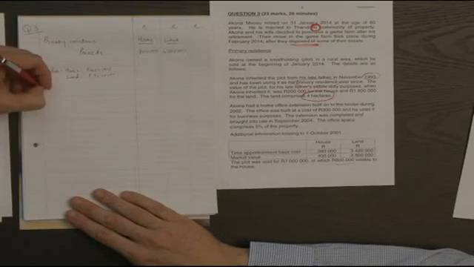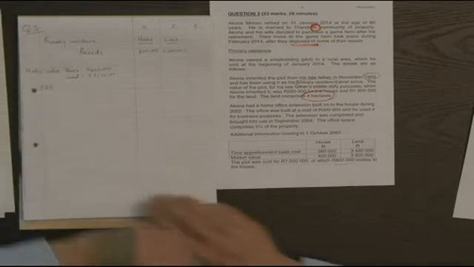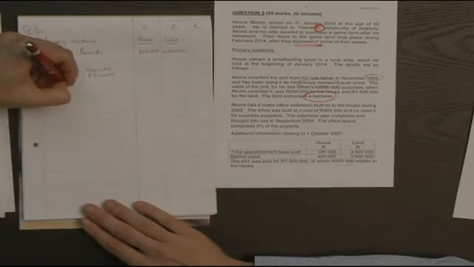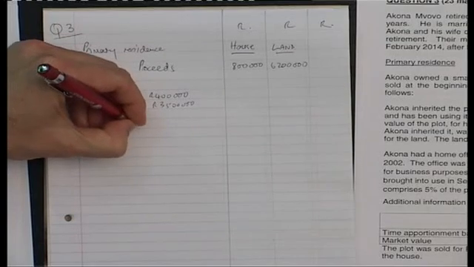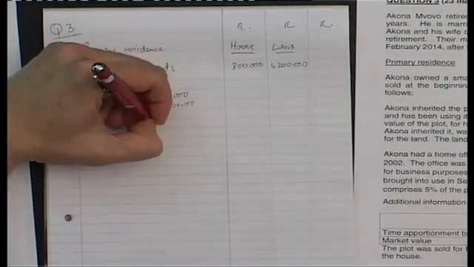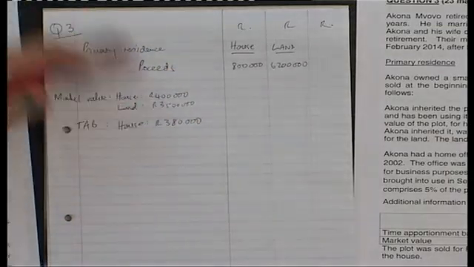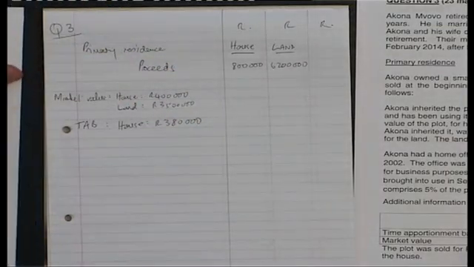The second option would be the time apportionment base cost. Once again, you don't need to calculate it, you'll be given it. There it is at the bottom of the question. The house's TAB was 380,000. Once again, excuse my handwriting, but you do have the solution in front of you.